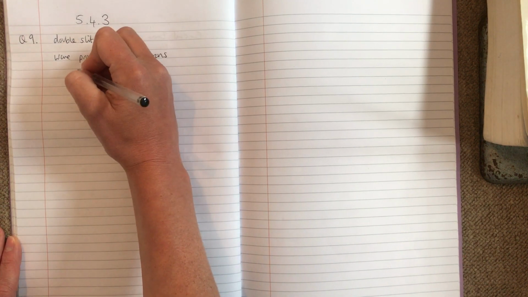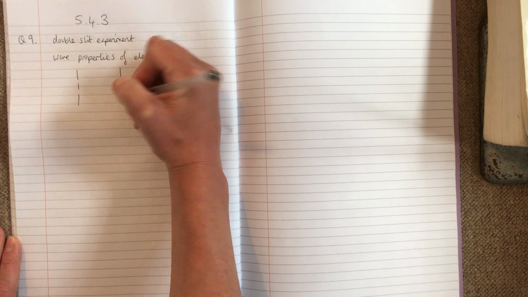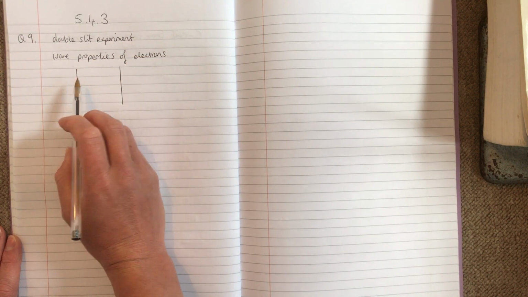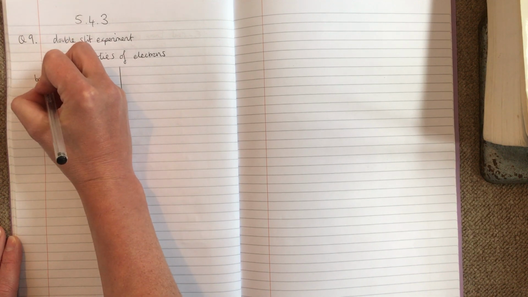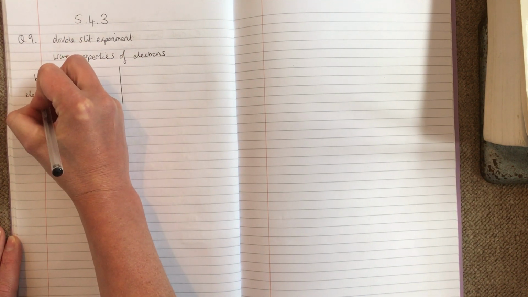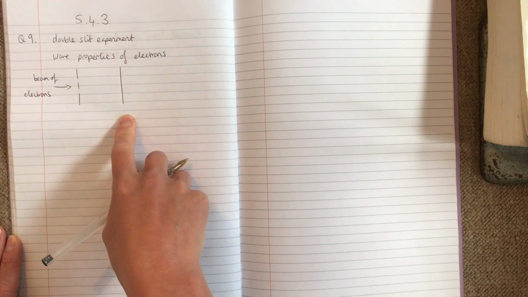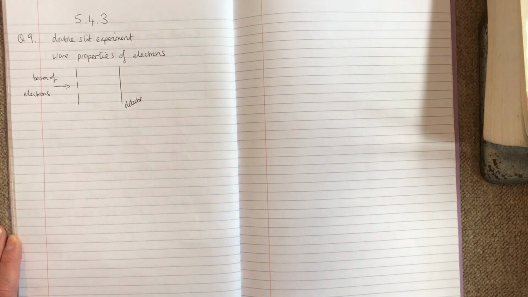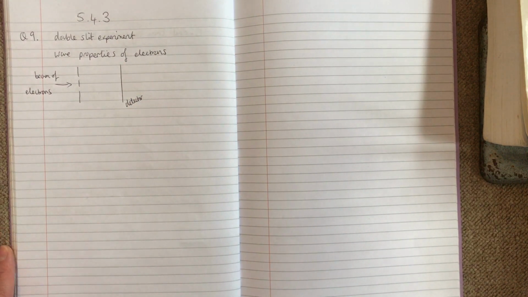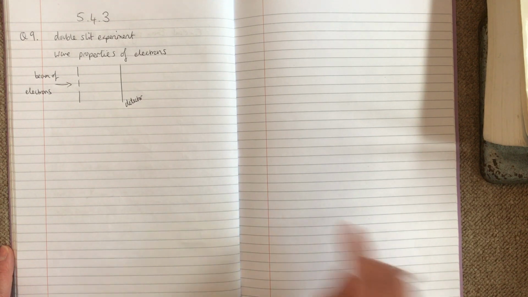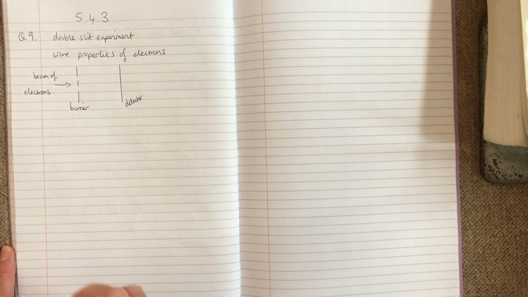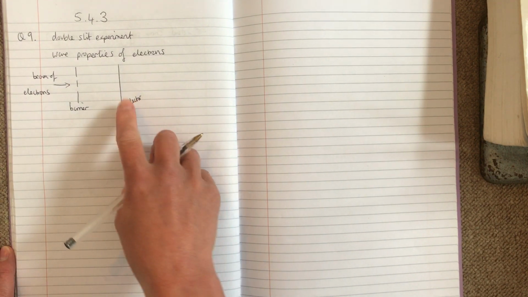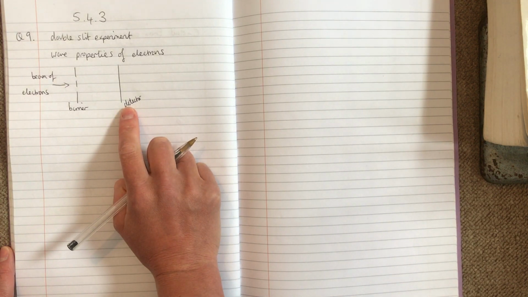Okay, so we're familiar with this arrangement, this idea of the double slit. The beam of electrons coming in from the left, two slits, and then the detector. This is where, in theory, the interference pattern is going to be built up. A beam of electrons was directed at a barrier with two slits. So there's the barrier and the two slits. The detector recorded the positions where electrons arrived. After passing through the slits, the following pattern was obtained.